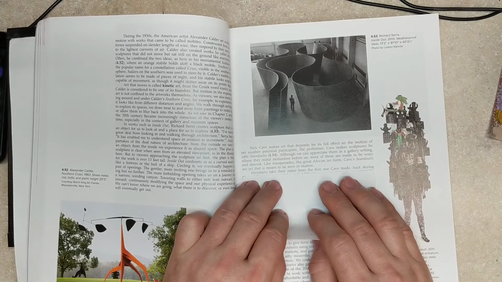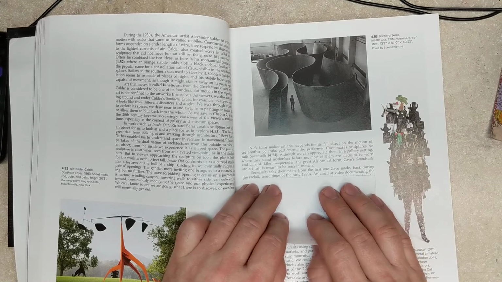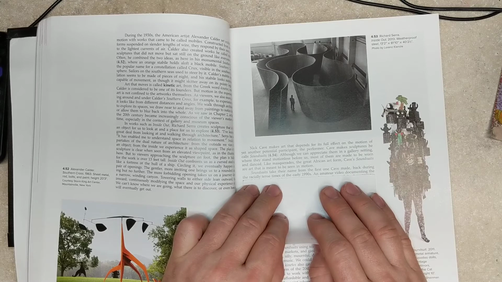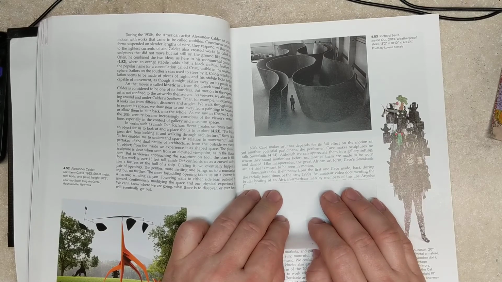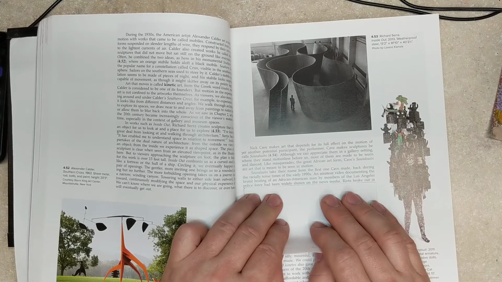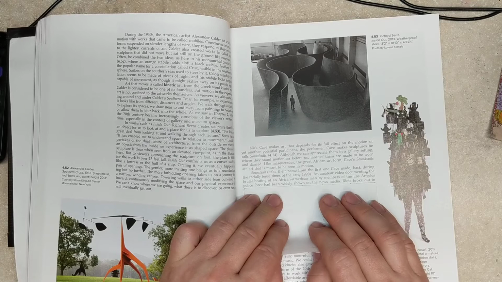Sound suits take their name from the first one Cave made back during the racially tense times of the early 1990s. An amateur video documenting the brutal beating of an African American man by members of the Los Angeles police force had been widely shown on the news media.